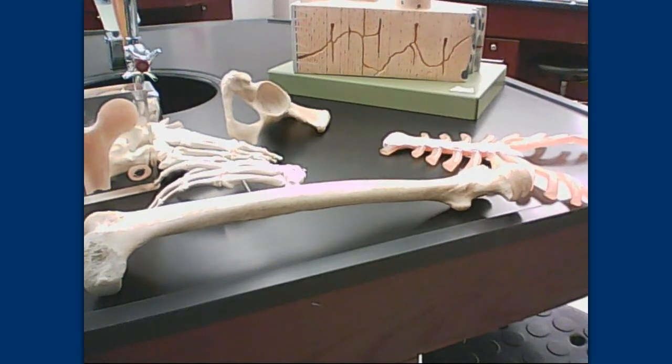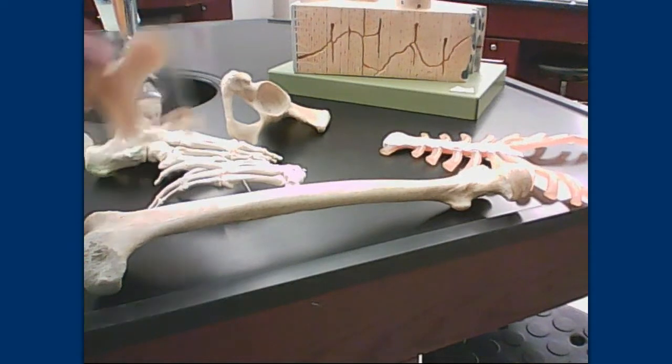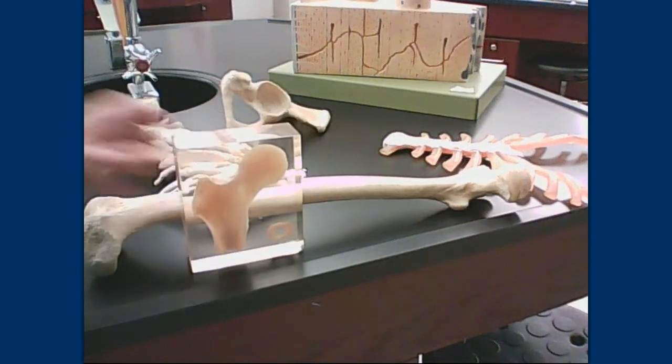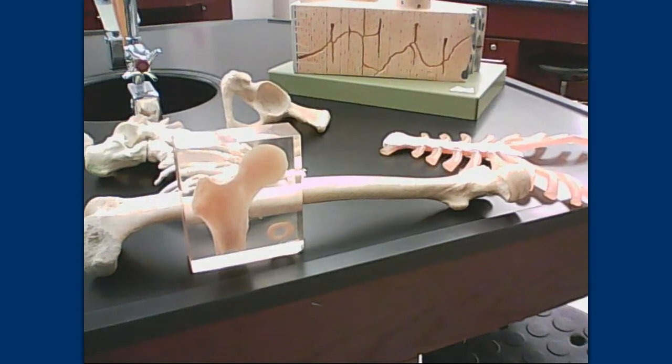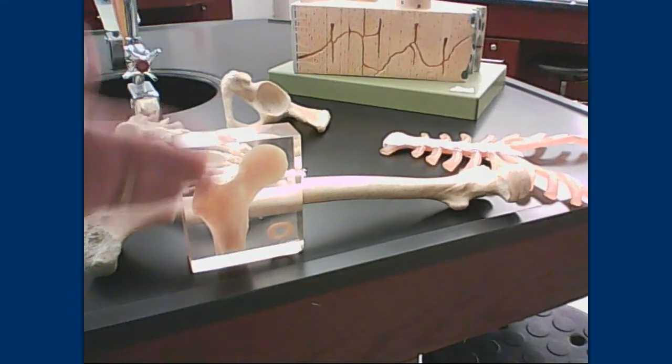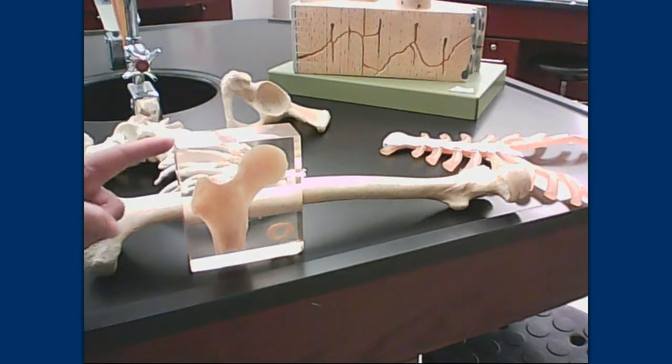Well, let's look to see some other parts of the bone. Now we have a cross section of a bone, so we're going to use these two things to name the different parts of this femur. Okay, when we do a sagittal section of this femur, we can see inside.